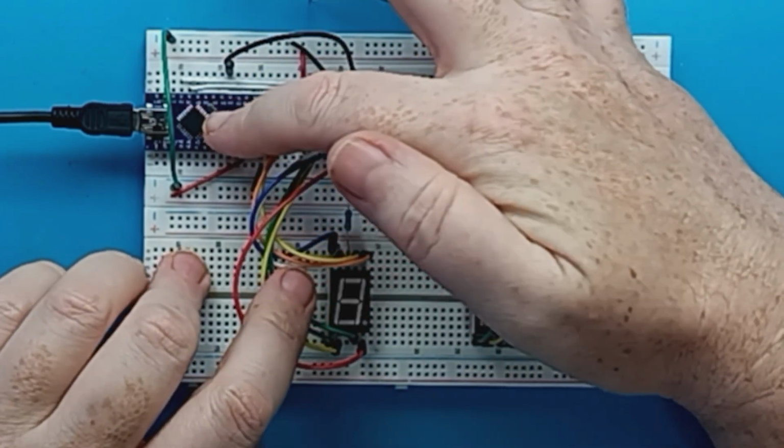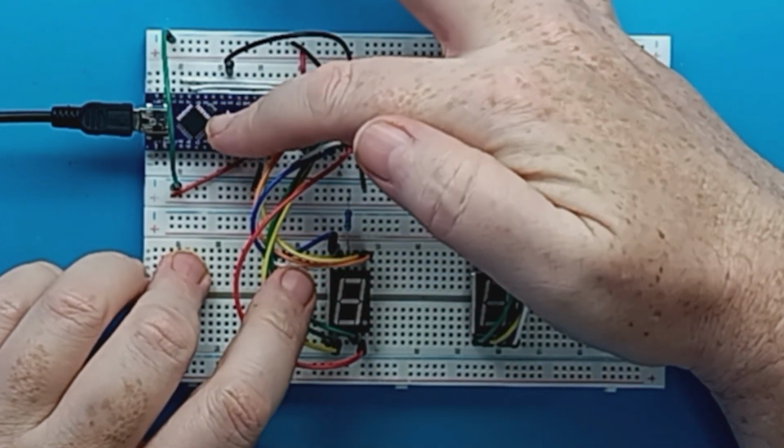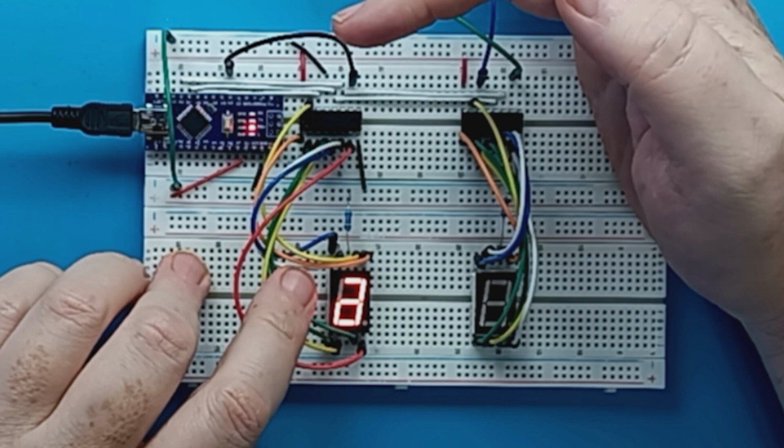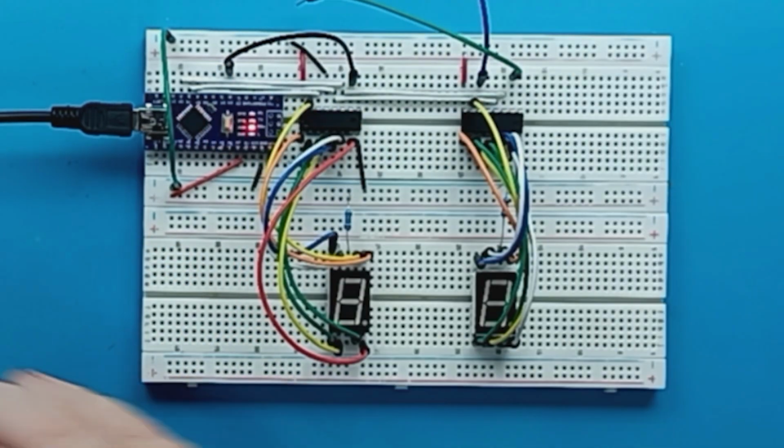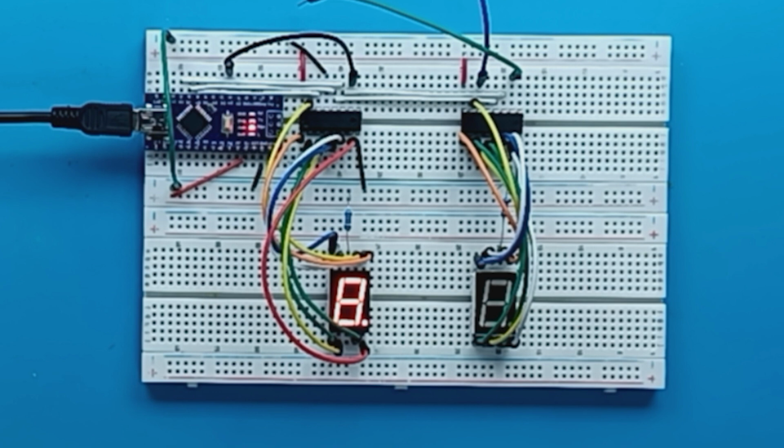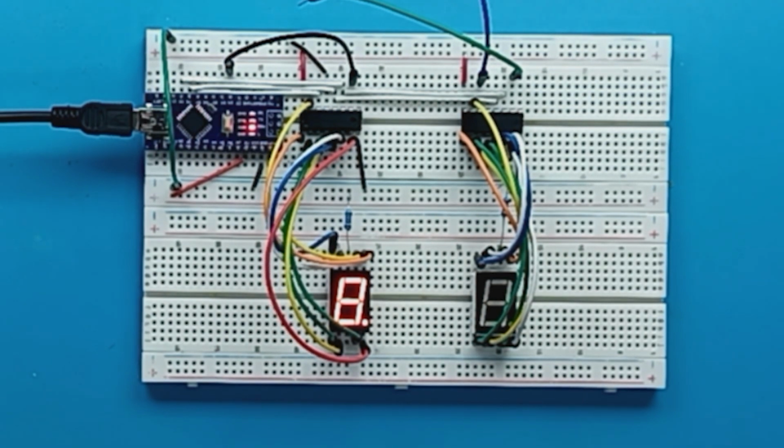It's a little bit hard to see. Let me just slow this down, just to make it easier to see the errors.